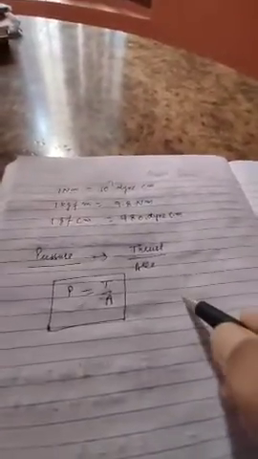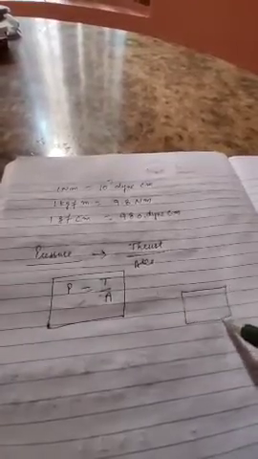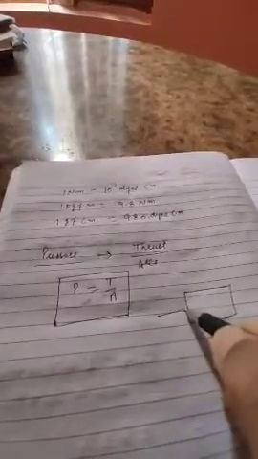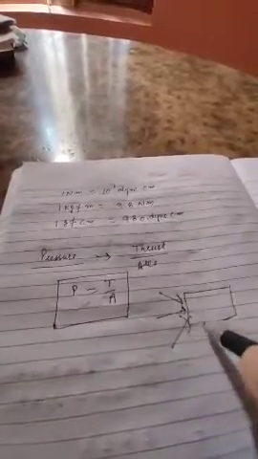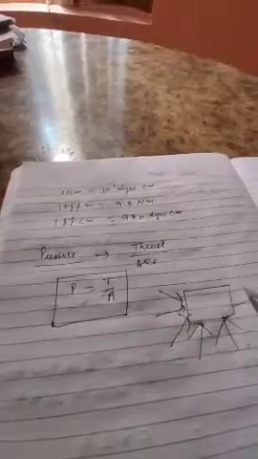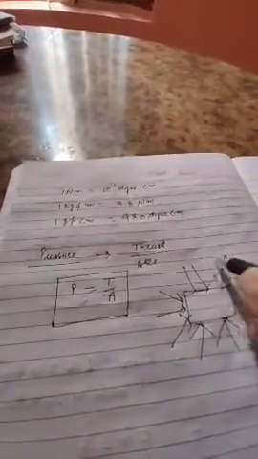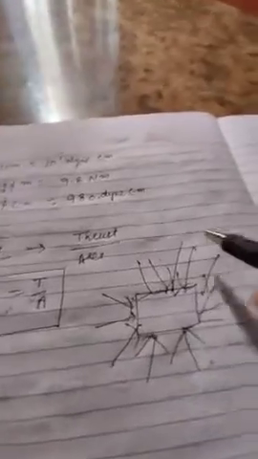Students, what happened? Let this be a body. Now we can apply a force on it from anywhere, like this, like this, from all the sides.